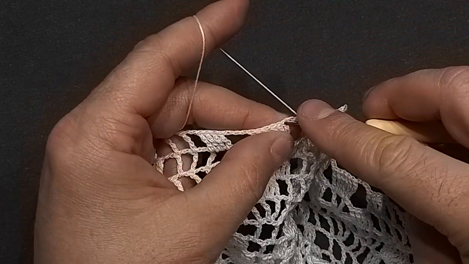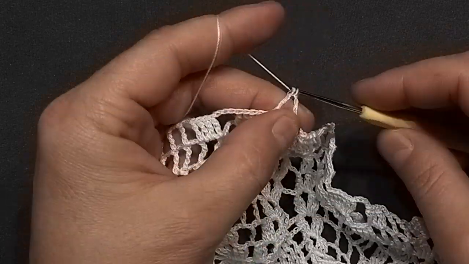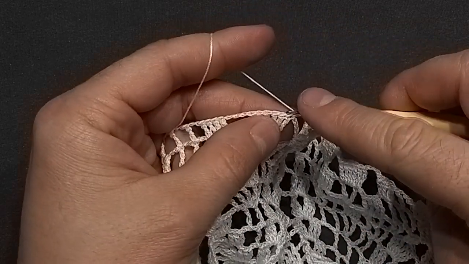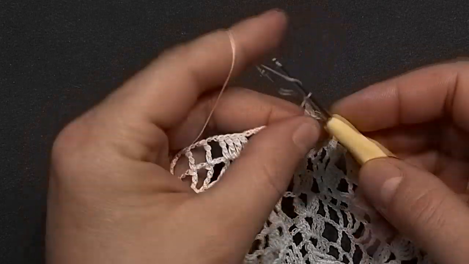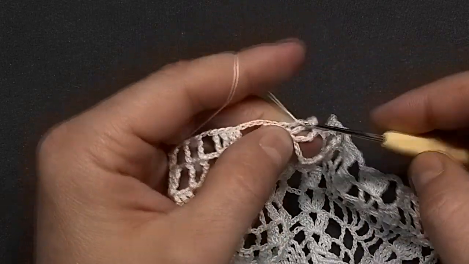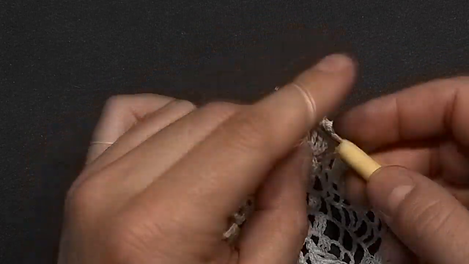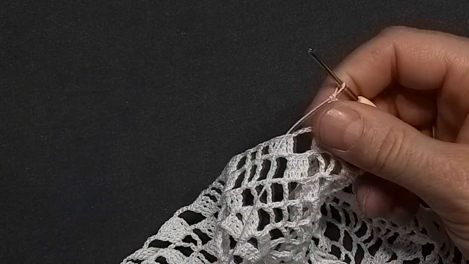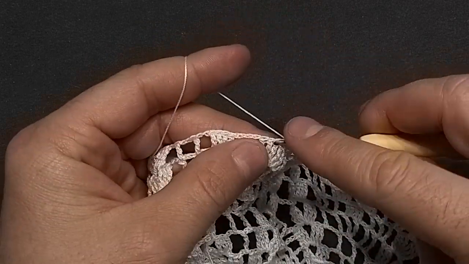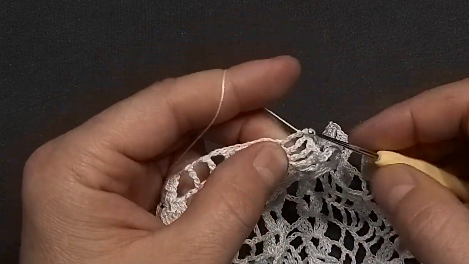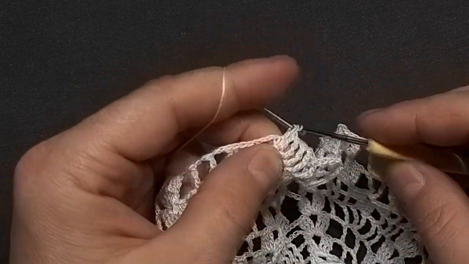chain 1 between. So treble crochet into the first, chain 1, treble crochet into the next, chain 1, treble crochet into the next, chain 1, treble crochet into the next stitch, chain 1, treble crochet into the next one, chain 1, and treble crochet into the last stitch.